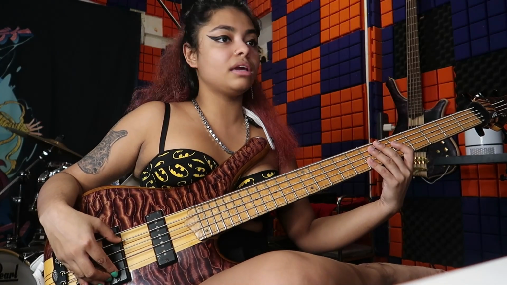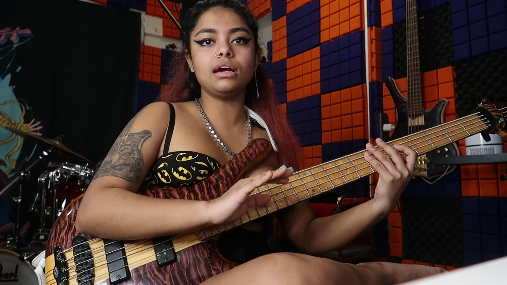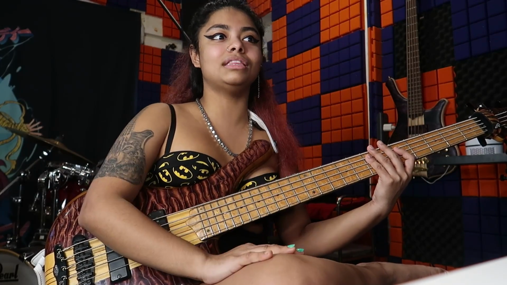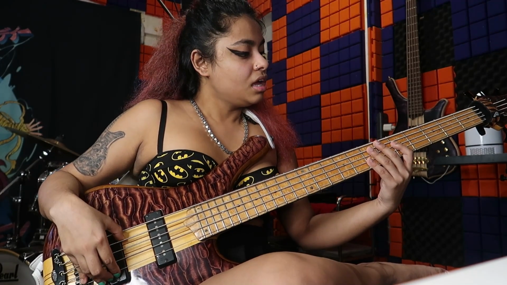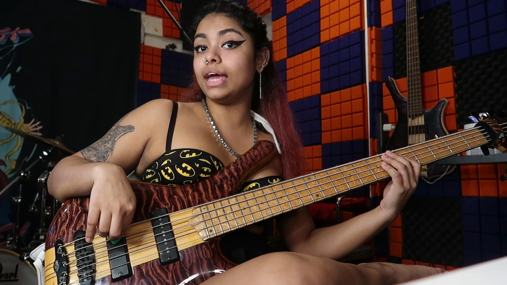Okay, so I'm doing takadimi takadimi takadimi takadimi, takita takita takita takita. Starting from D on the G string, that's an A on the D string, D on the A string.